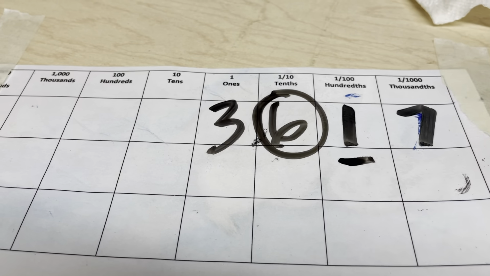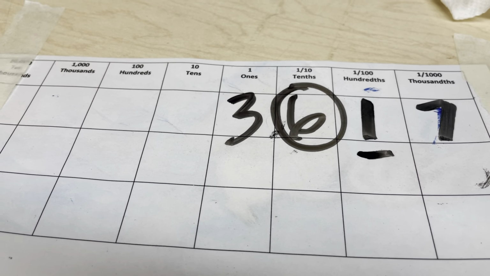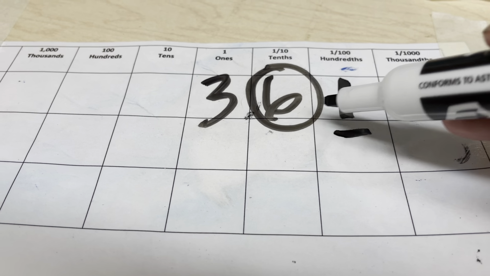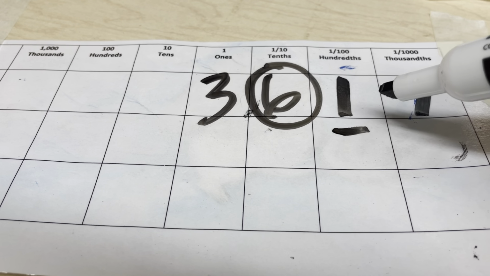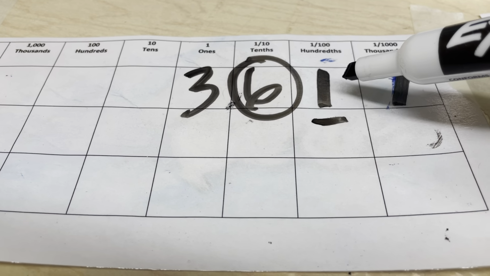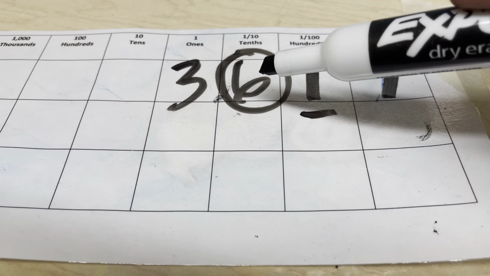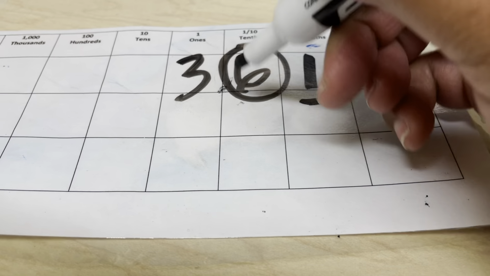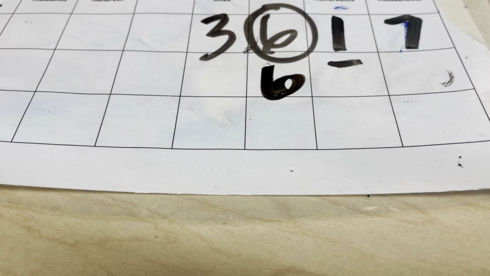So 6 is our rounder. That's the number that's going to go up by 1 or stay the same. Our helper is going to tell the rounder what to do. So if our helper is 0, 1, 2, 3, or 4, the rounder stays the same. If our helper is 5, 6, 7, 8, 9, then the rounder is going to go up to 7. So 1 would mean that our rounder is going to stay as 6.